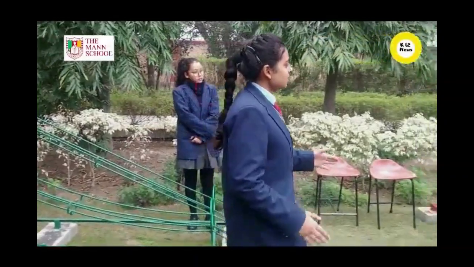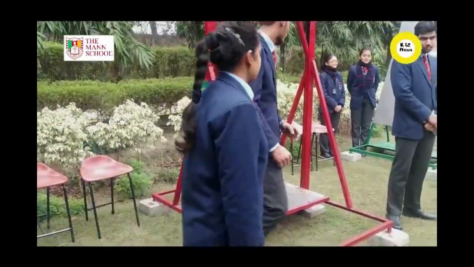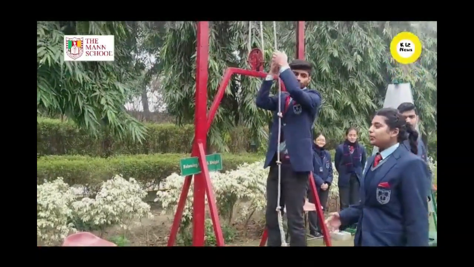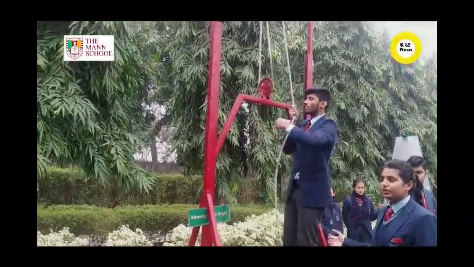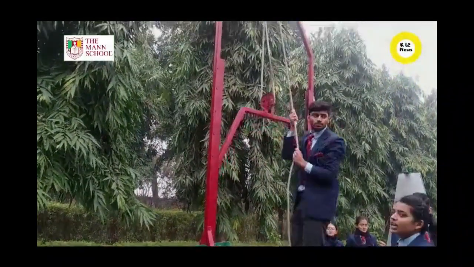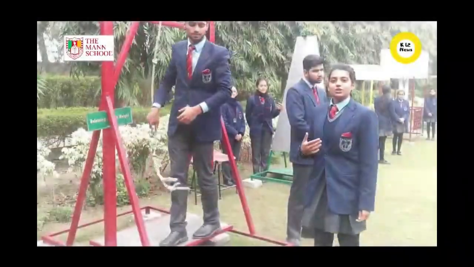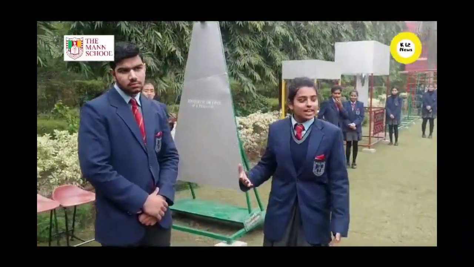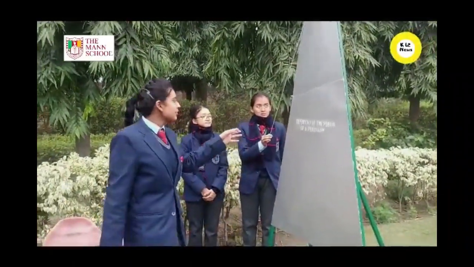Now we will be explaining our next exhibit, that is balancing our weight with the help of a pulley. In this exhibit, we lift ourselves with the help of a pulley. As you can see, our friend is demonstrating it. Now our next exhibit is the dependency of time period, with the help of a lens.